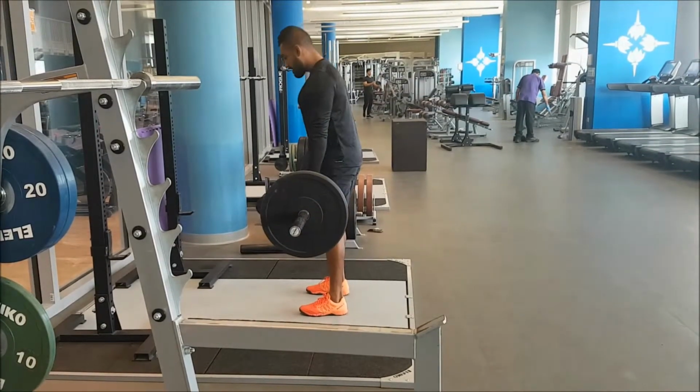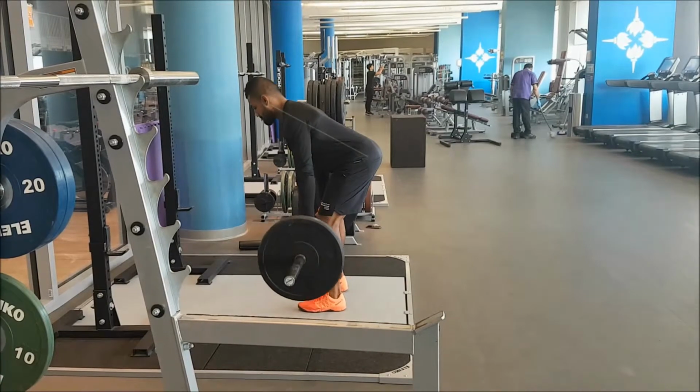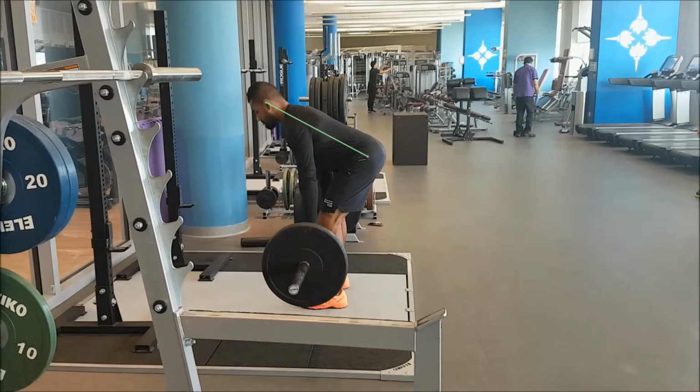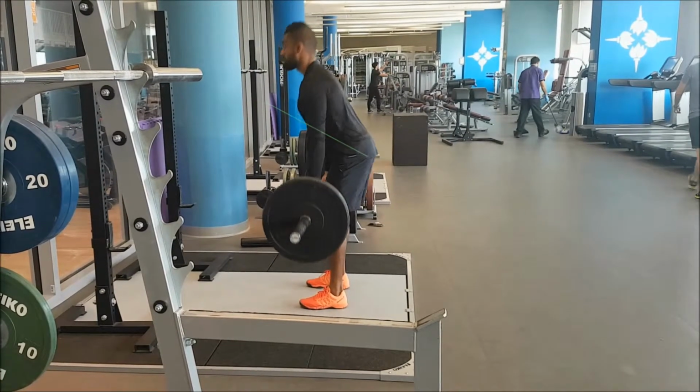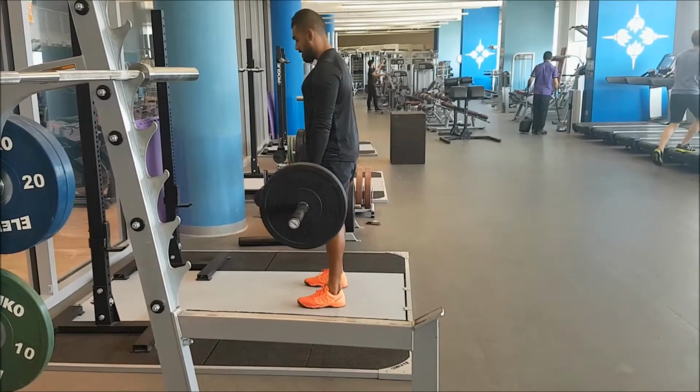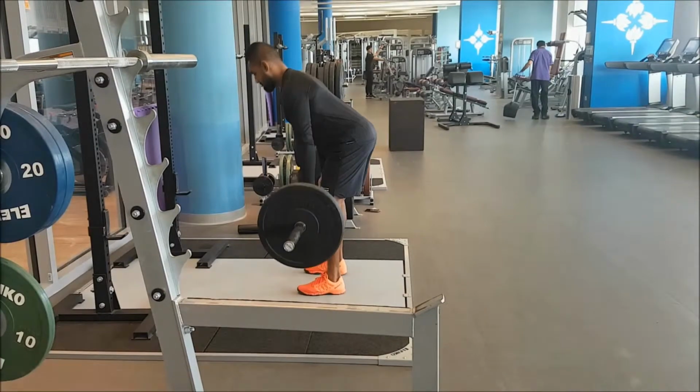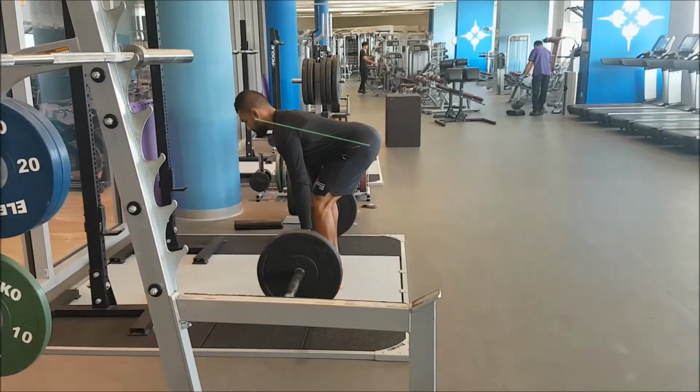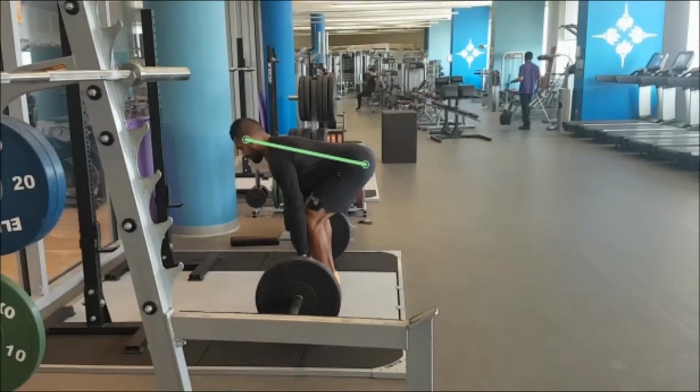After a few attempts with only the bar, athlete 3 is ready to load the bar and has learned to perform a very acceptable Romanian deadlift. In this picture, the correct alignment of the torso and the athlete's ability to maintain a neutral or natural spinal curve through the full movement can be seen.